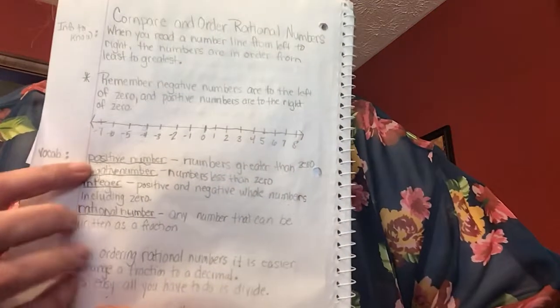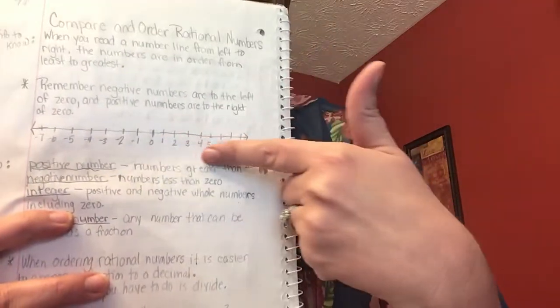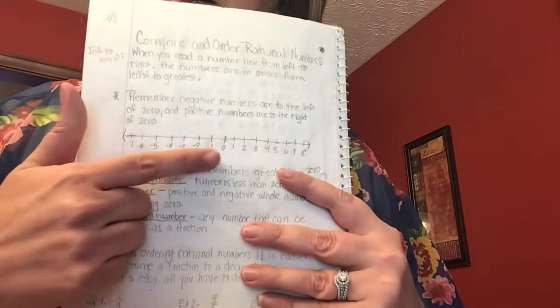Remember, negative numbers are on the left of 0 and positive numbers are on the right of 0. So, when you're looking at a number line, here's your positive, and here's your negative. Positive numbers are greater than 0. That means they're bigger than 0. And negative numbers are smaller than 0. They're a lot tinier. An integer is a positive and negative whole numbers, including zero.